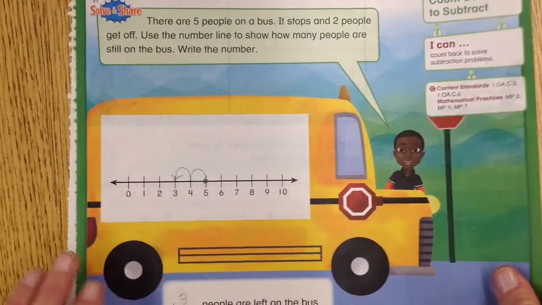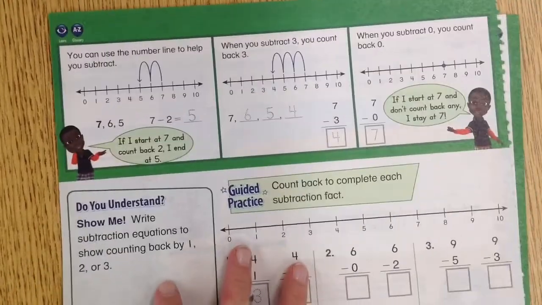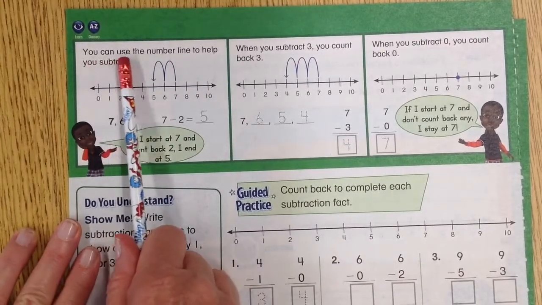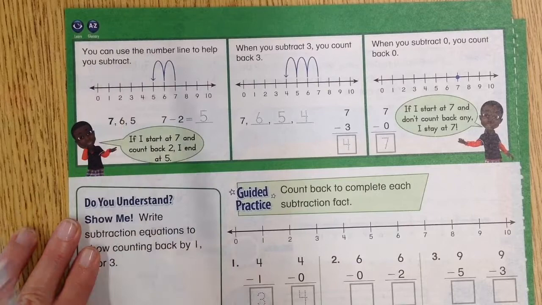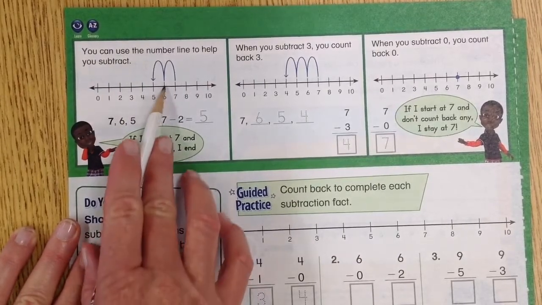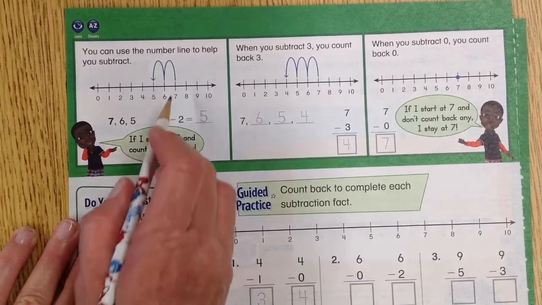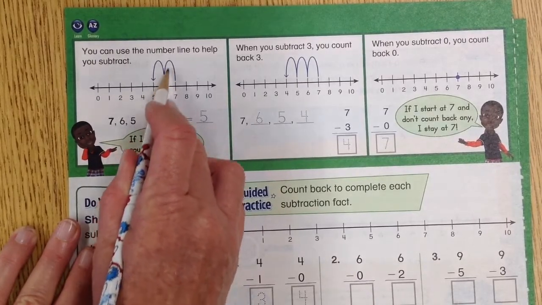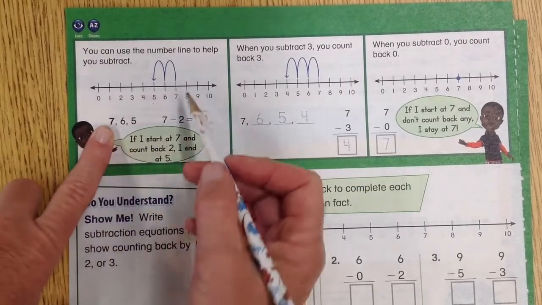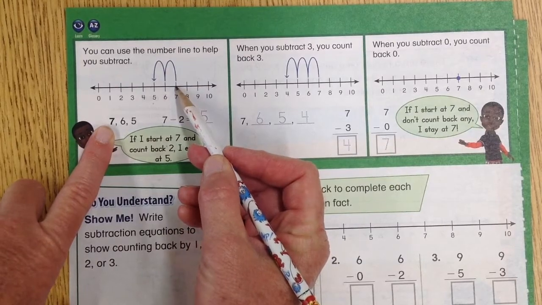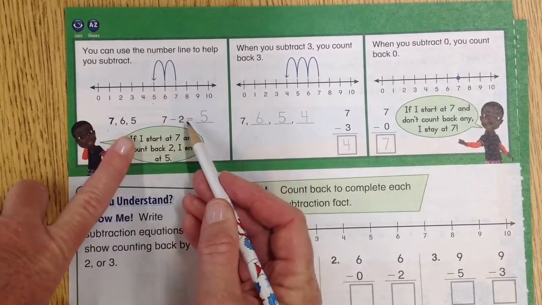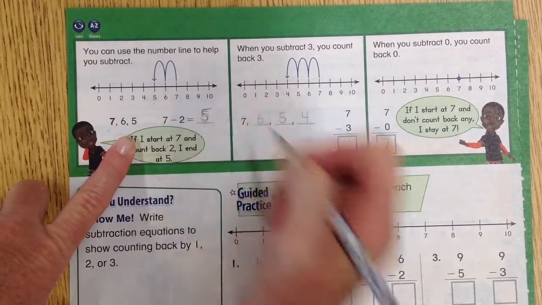All right, let's turn the page. At the top of page 110, it shows us the number line. You can use the number line to help you subtract. So if we have 7, start at 7 and count back 2. So 7, we make 2 hops. 1, 2, we end up at 5. If we count backwards, we start at 7 and we go back 2 spots. 6, 5. So 7 take away 2 is 5.